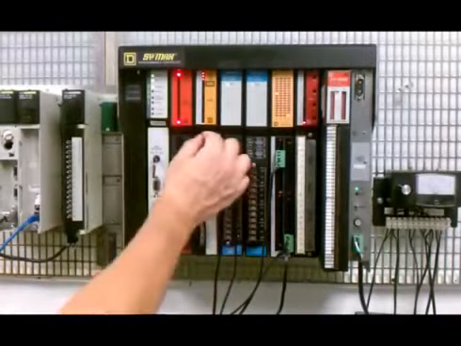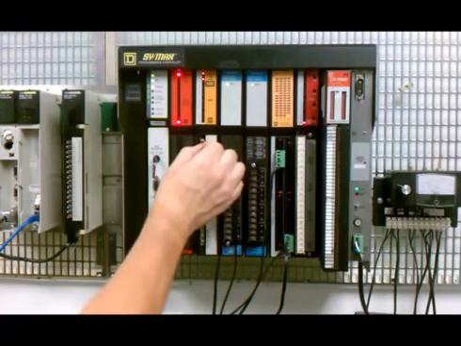Now we can flip the switches to see the Symax I/O being controlled by the Quantum PLC.